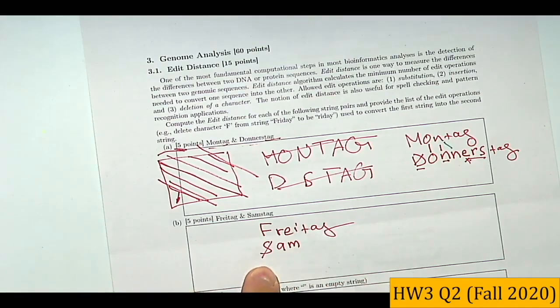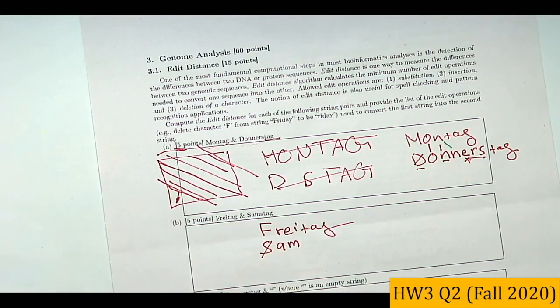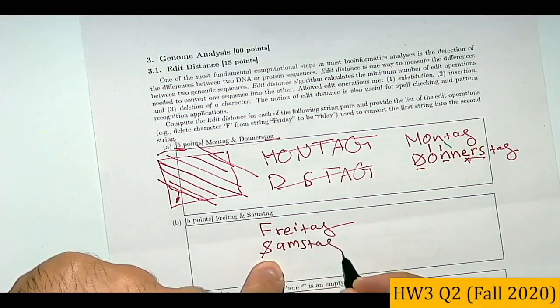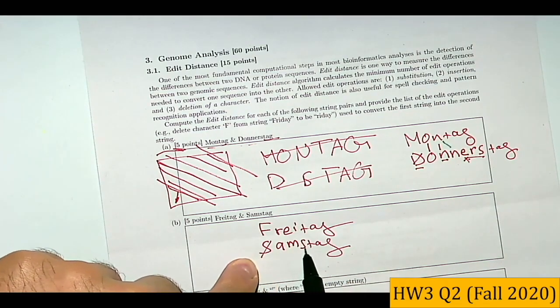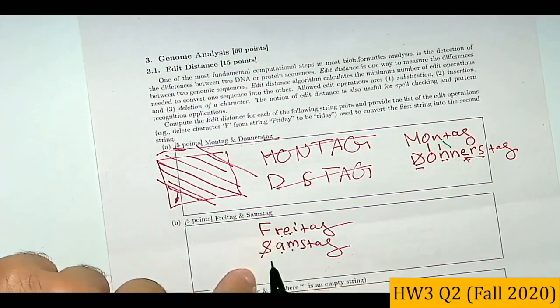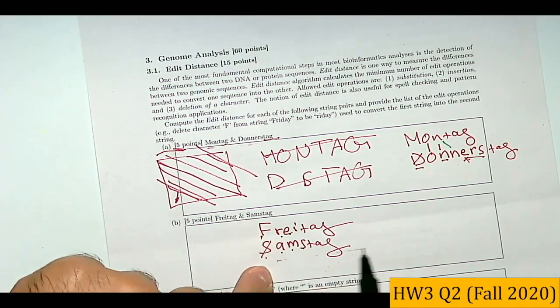So we don't need to delete it, actually. Here, maybe substitute it. It's more accurate. Why is that? Because we want to keep it the same length. Okay? So we have the S and then the tag. So if we substitute the S with the I, M with the E, A with the R, and S with the F, then it will be an exact match, right?